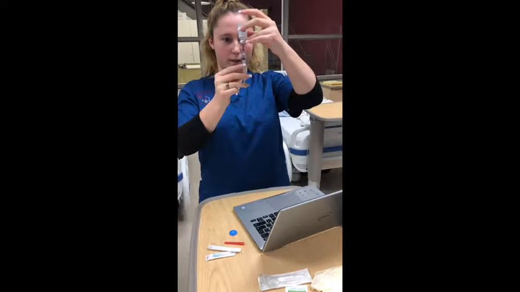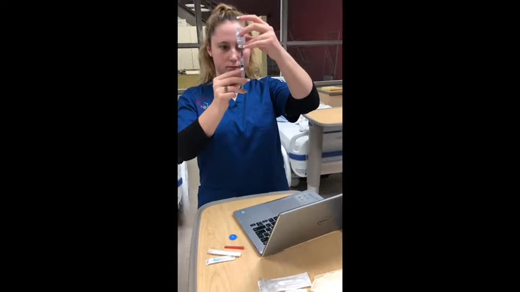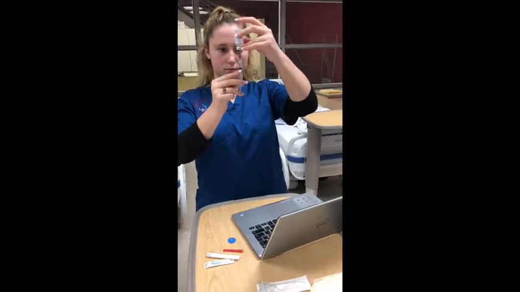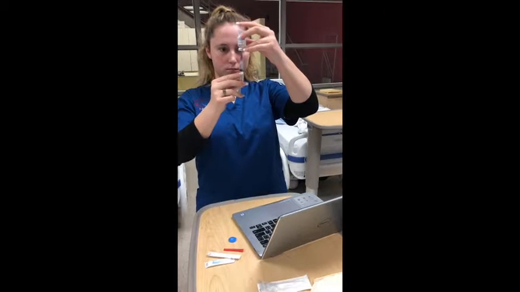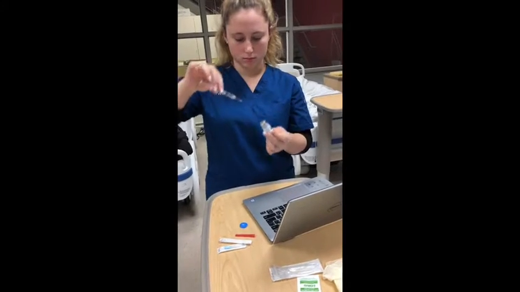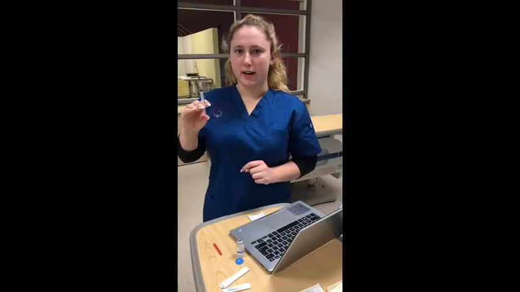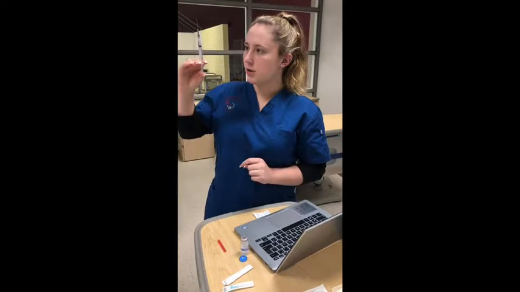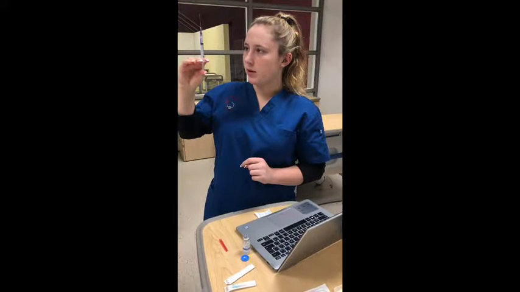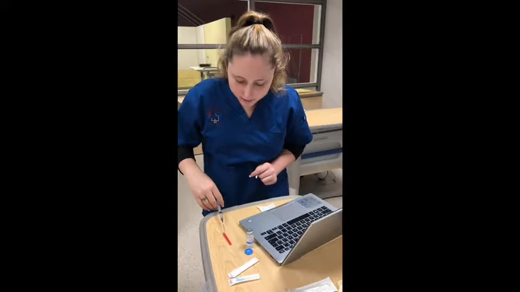And pull back 1 milliliter of the medication. So I'm going to get out any air bubbles that I have in my syringe by pushing up a little bit. And once I've done that, I'm going to recap it for safety.